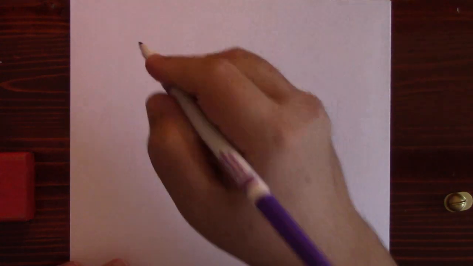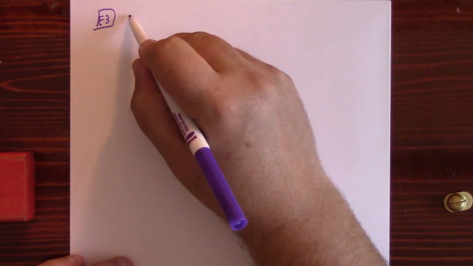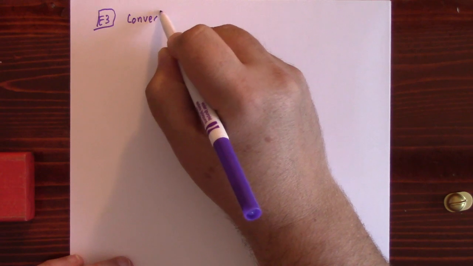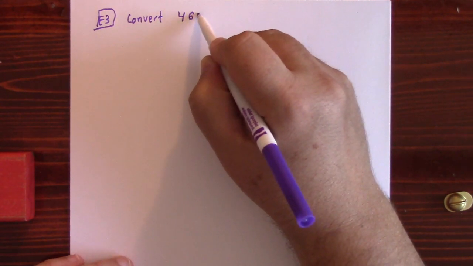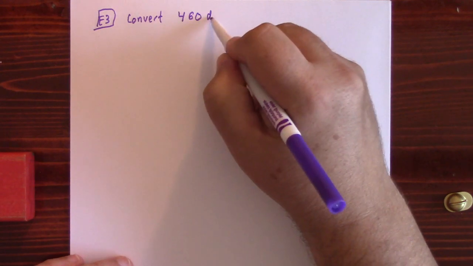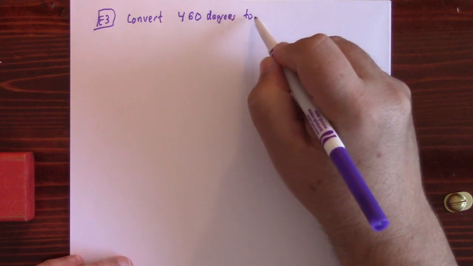Example 3. Let's convert a degree to a radian. Convert 460 degrees to radians.